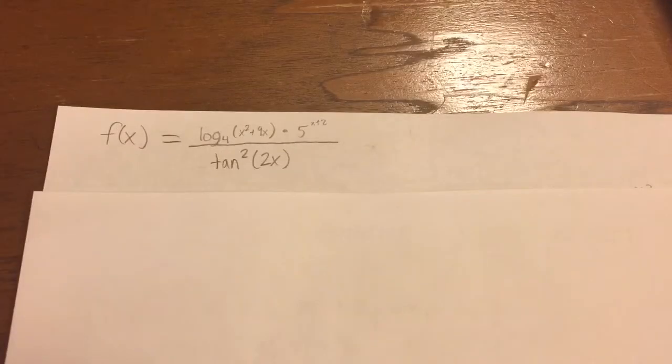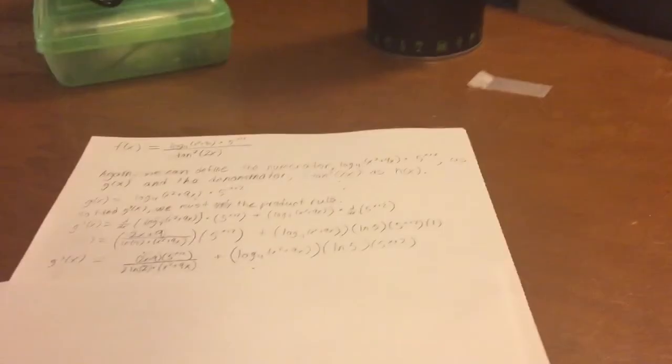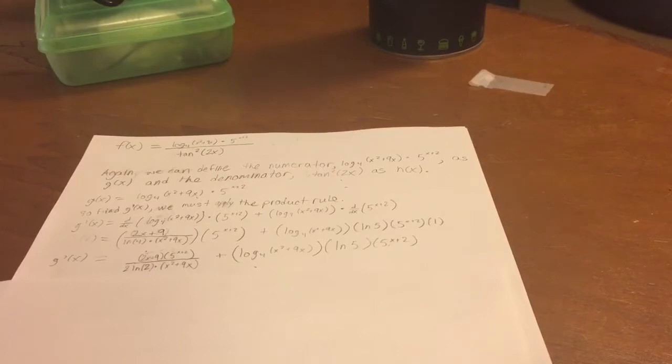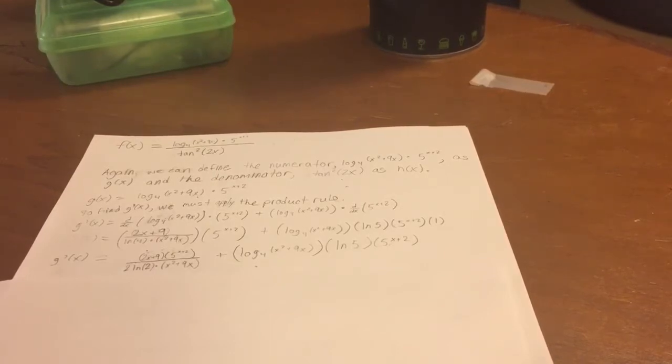Now let's take a look at a second example. Here we are given f of x equals log base 4 of x squared plus 9x times 5 to the power of x plus 2 over tan squared of 2x. Again, we can define the numerator log 4 of x squared plus 9x times 5 to the power of x plus 2 as g of x, and the denominator tan squared of 2x as h of x.